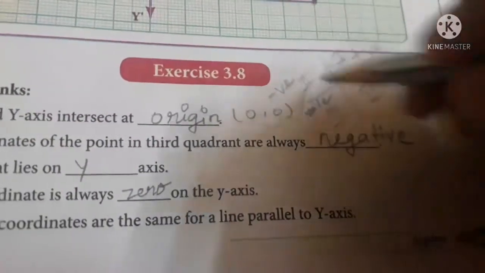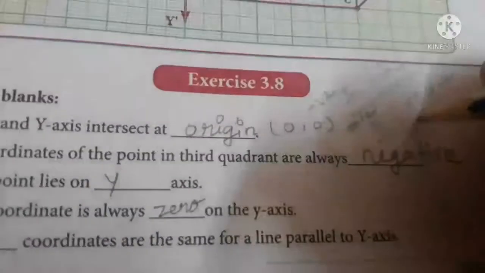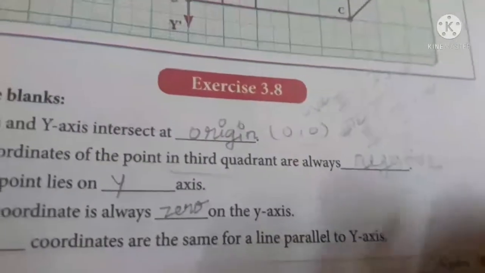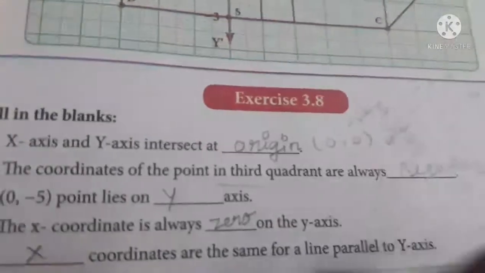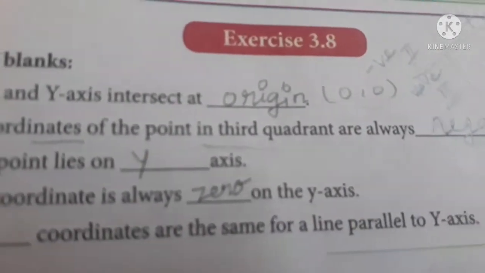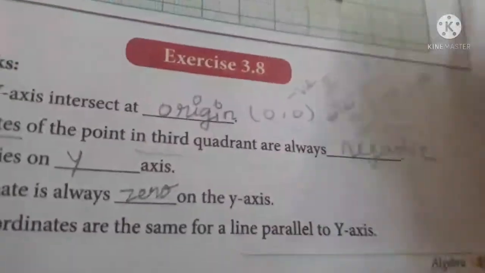Why? Because see, if you take the Cartesian plane, it is already divided into 4 equal parts. So this is first quadrant, second quadrant, third quadrant and fourth quadrant. They are asking about the third quadrant. It is always negative. Why? Because whether the coordinates are negative or positive will be decided only by the x-axis values. What is the x-axis value? Then you will take it as first quadrant, second quadrant, that is negative, positive, like that you will take.